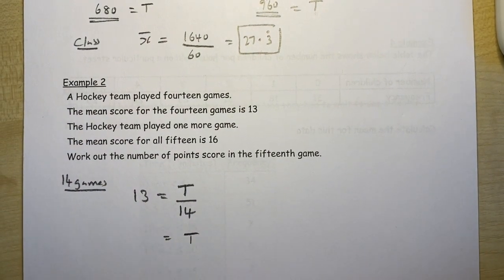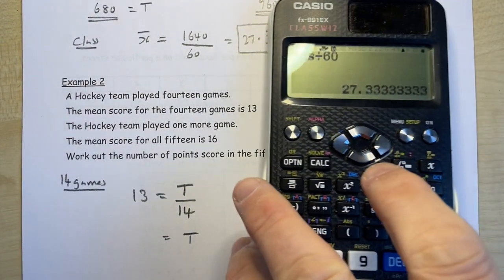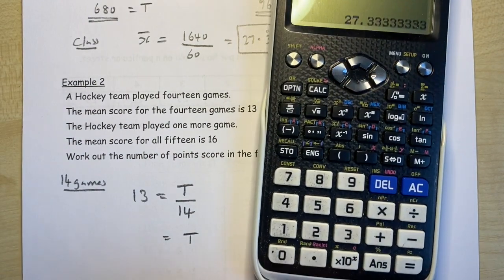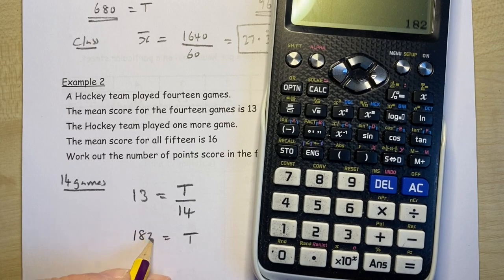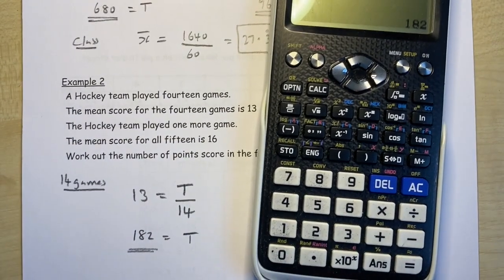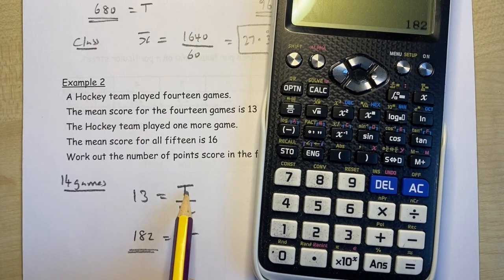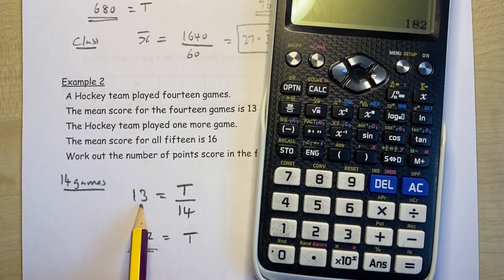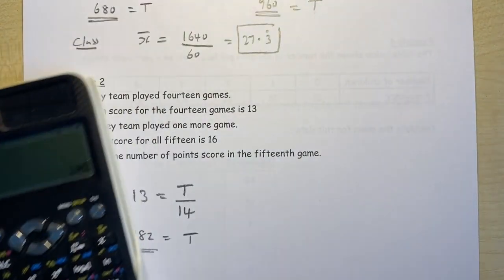So to work out how many points were scored in those 14 games, I would times 13 by 14, and that is 182. So in total, they scored 182 points, because 182 shared by 14 gave the average of 13.